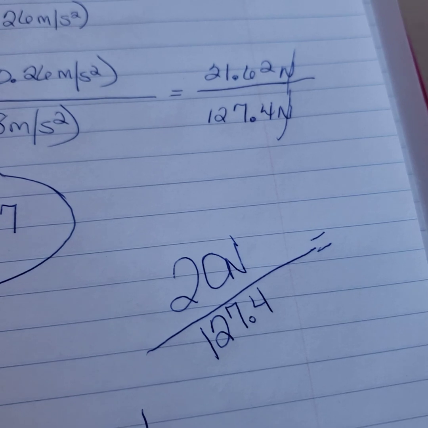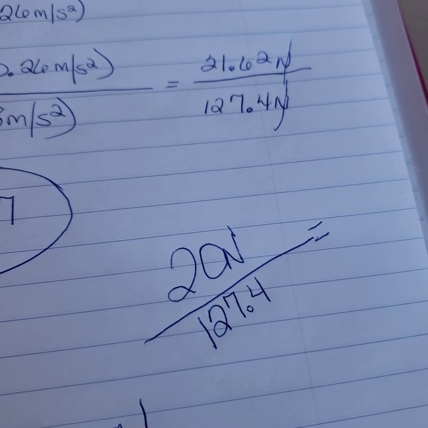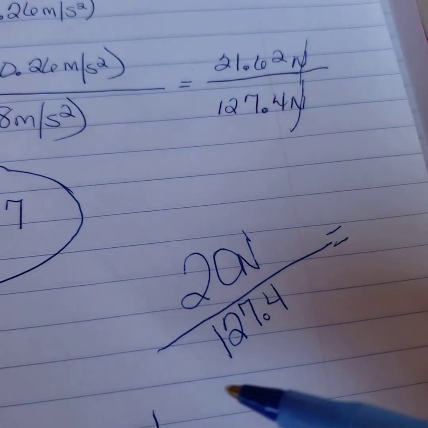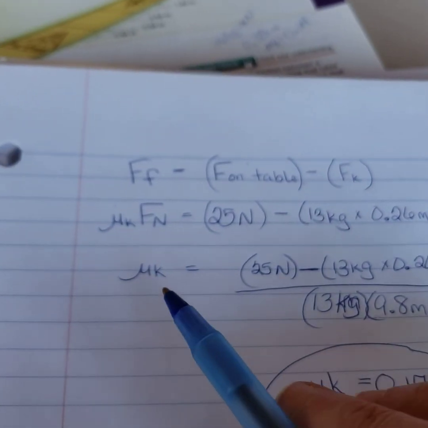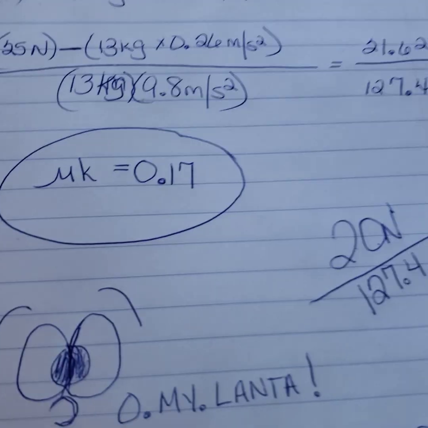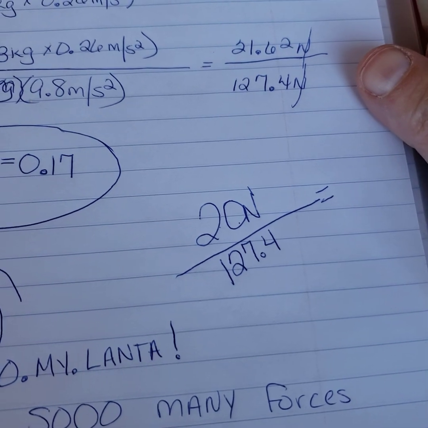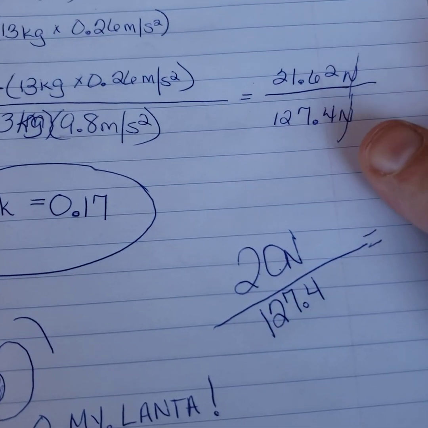Because at 20 newtons, I couldn't move it. So I know that it's somewhere between the fact that I couldn't move it at 20 newtons and I'm actually having an acceleration at 25 newtons. So you know that we could probably find a range for that. I am going to stop there.